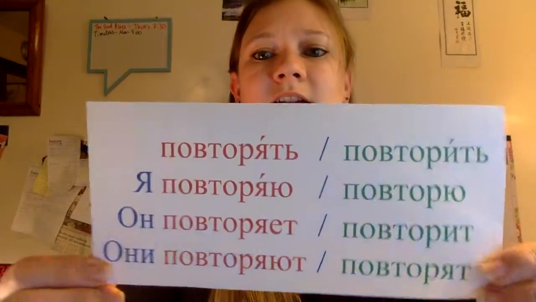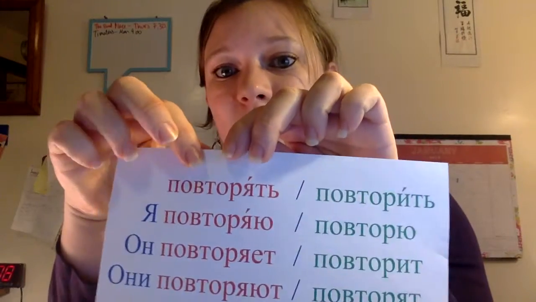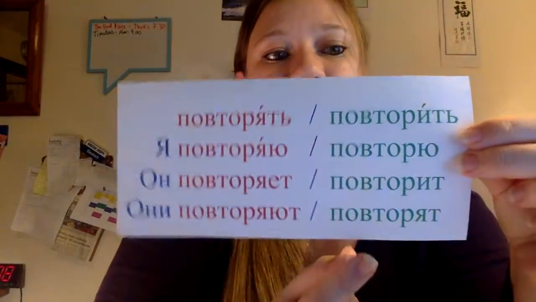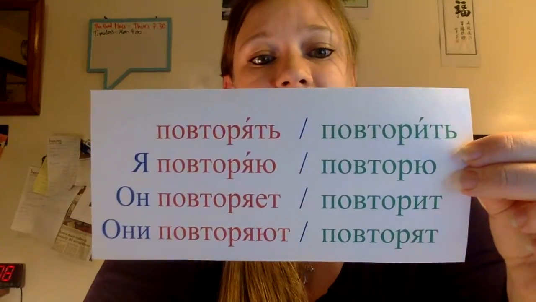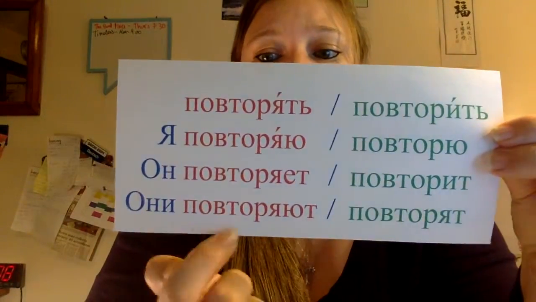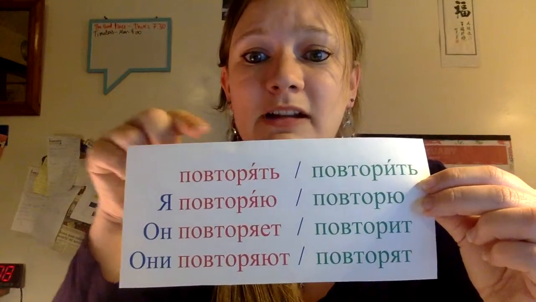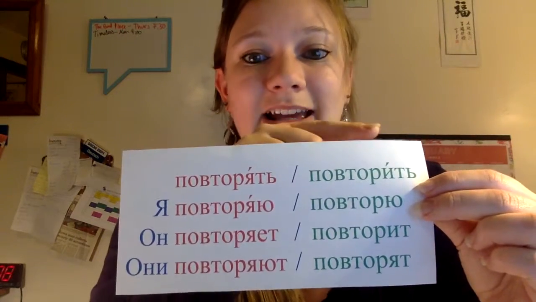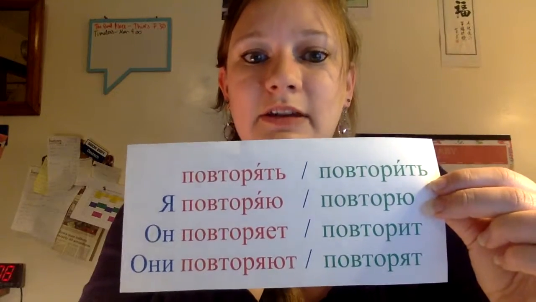So let's look at an example, because it's kind of hard to see in the abstract. Here we have an imperfective verb, повторять. It's type 1. You can see its conjugation here. And here is its perfective pair, повторить. This word means to repeat. And you can see this one is type 2, and this one is type 1. And you can really see that the only thing that's separating these 2 verbs is the vowel at the end, повторять, повторить. They look very similar. So it's very obvious that they go together, that they're a pair.